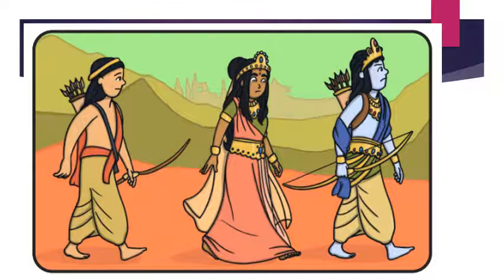Now, many years passed, and Rama, Sita, and Lakshman lived happily in a cottage in the forest and collected wild fruit and vegetables to eat. One day, Rama and his brother were out trying to catch a golden deer which Sita had spotted amongst the trees. It was the most beautiful creature she had ever seen, and she wanted to keep it as a pet.